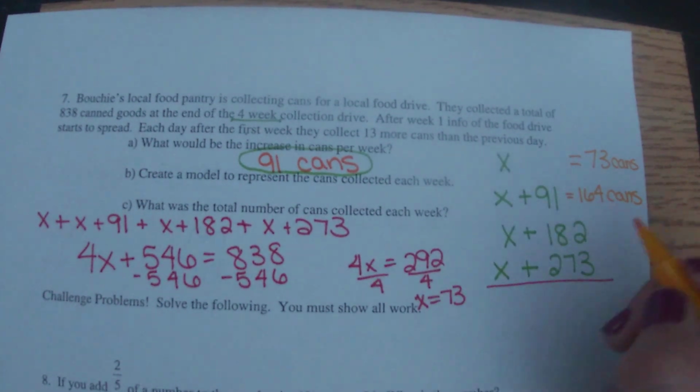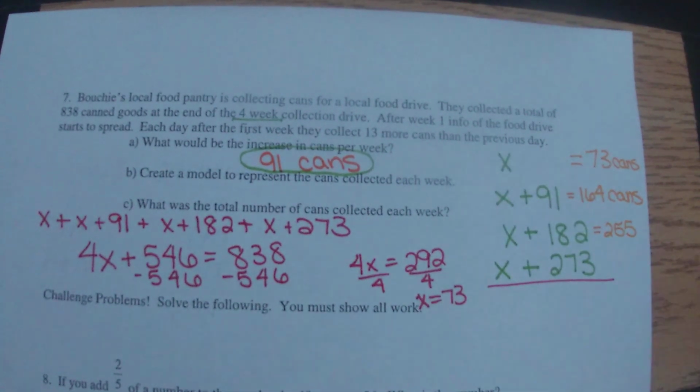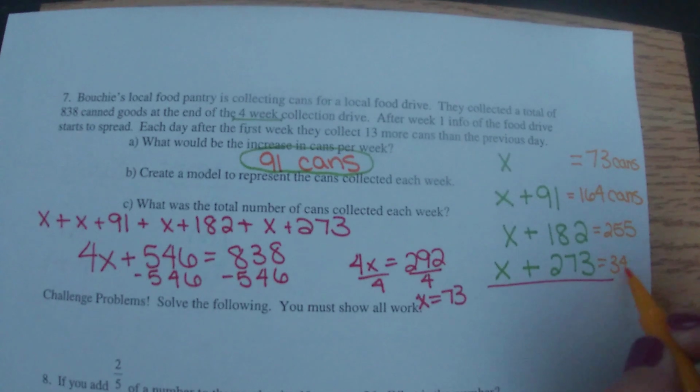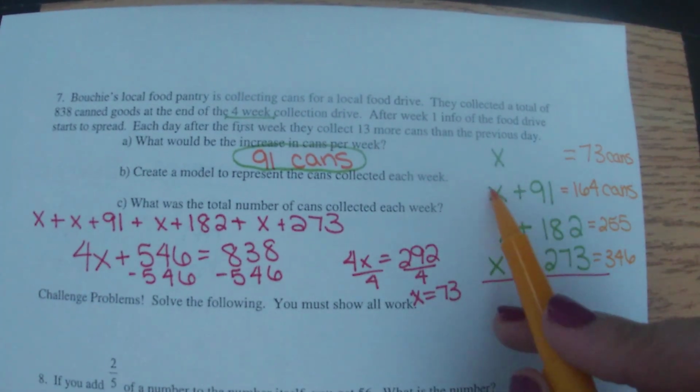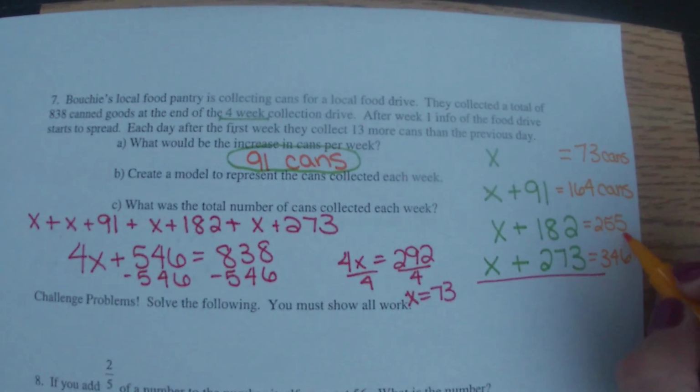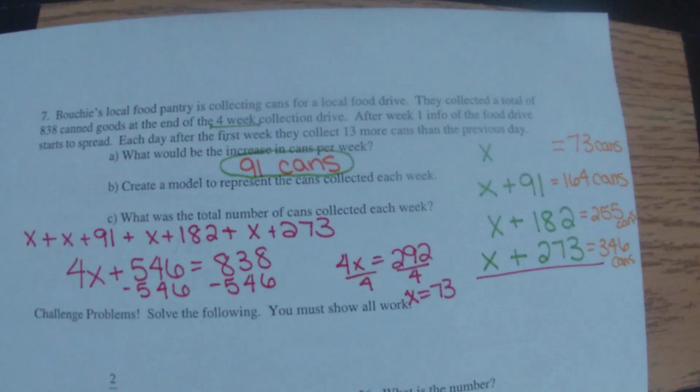In week 3, we have 255. And then we have 346. I'm just doing 73 plus 91, 73 plus 182, 73 plus 273. So this would be my total for each week. This is for sure a tricky one.